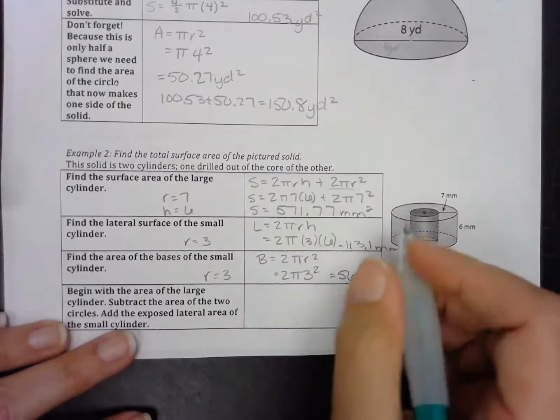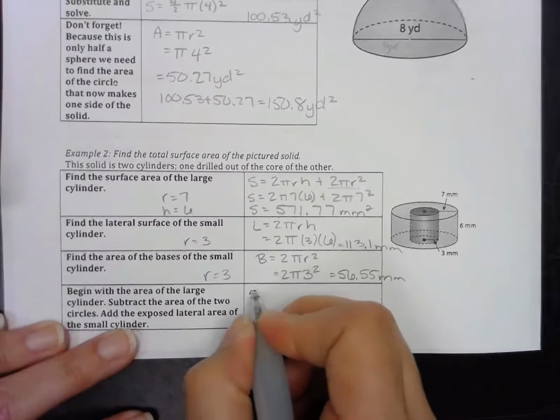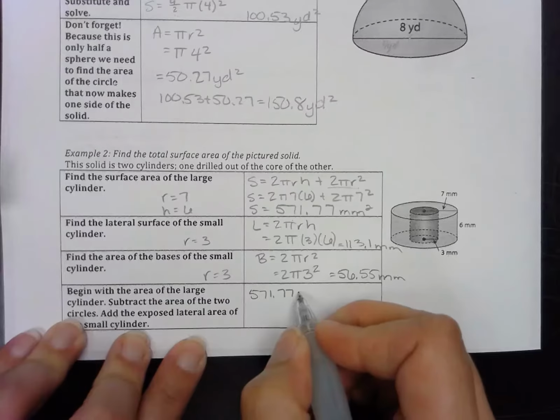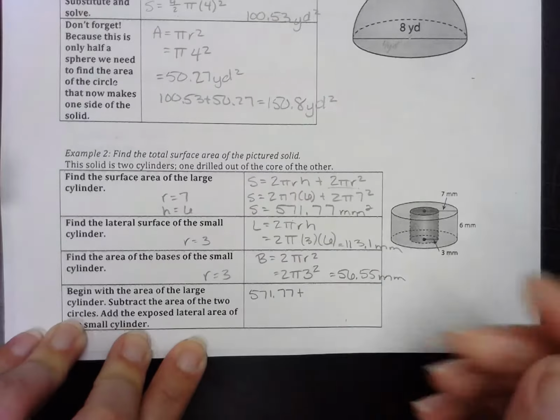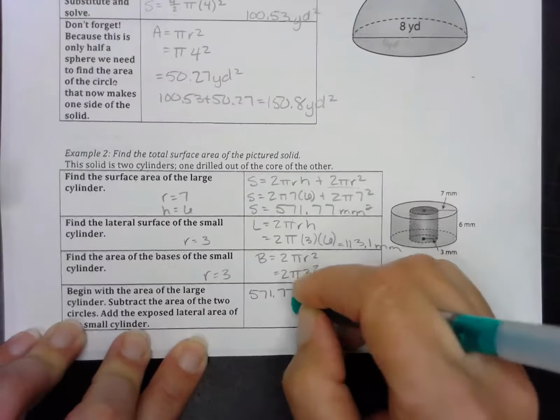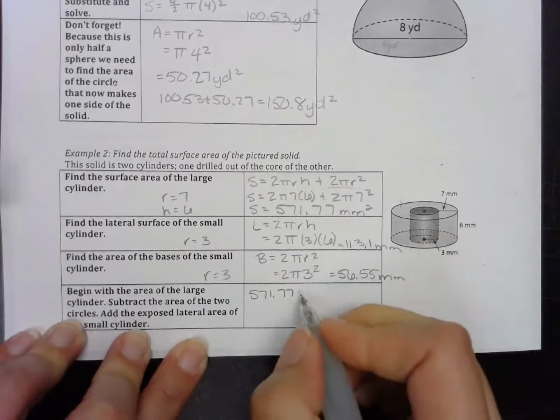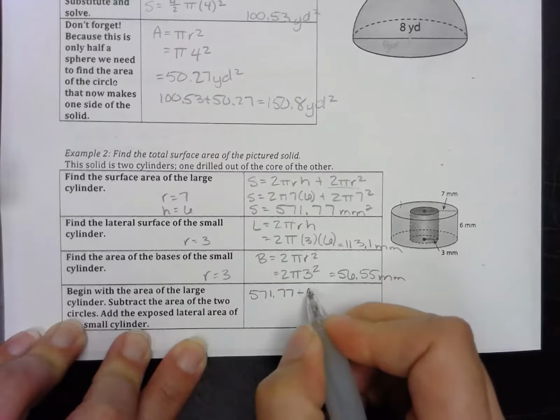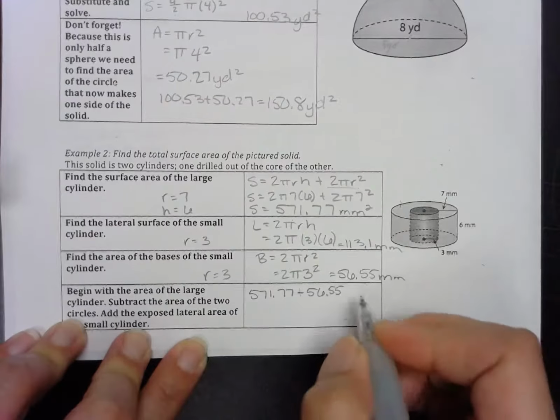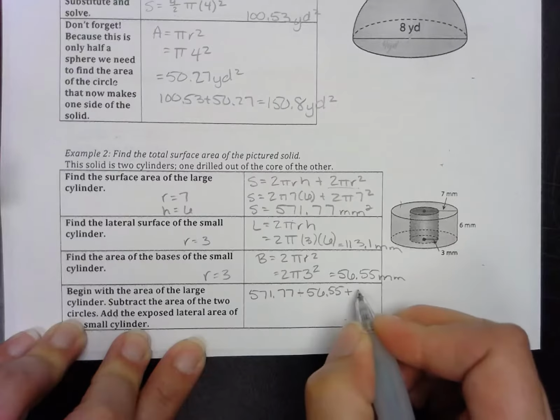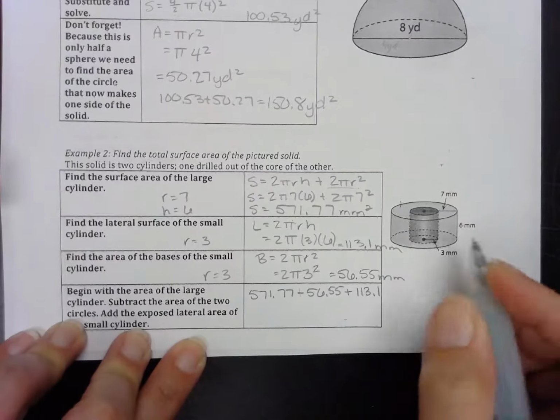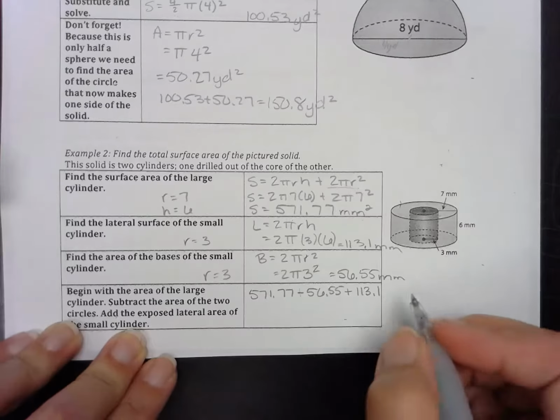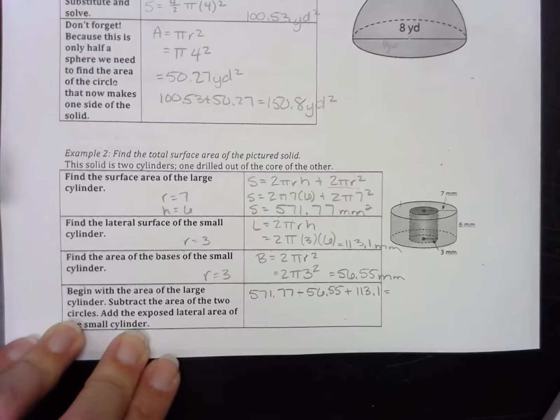So we're going to start with this 571 because that's the entire big cylinder. And then, actually let's do it in the order that it's written in the notes. We're going to subtract the two bases. We're going to subtract because these two things, this flat space and this flat space, disappear. So we're going to subtract the 56.55. And then we're going to add in the 113.1 because now that this round space has been exposed, we want to show that in our formula.